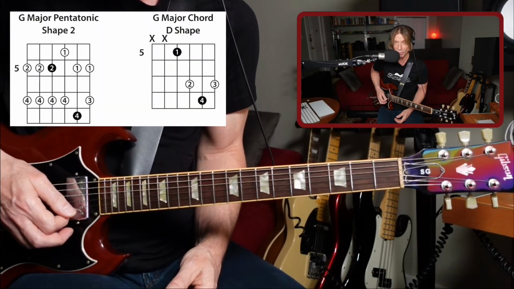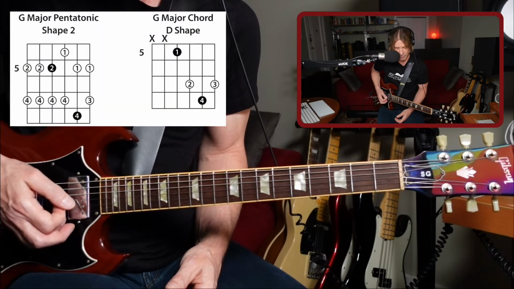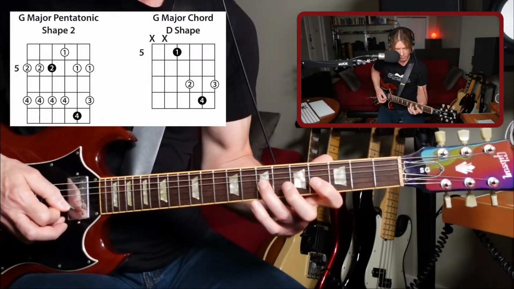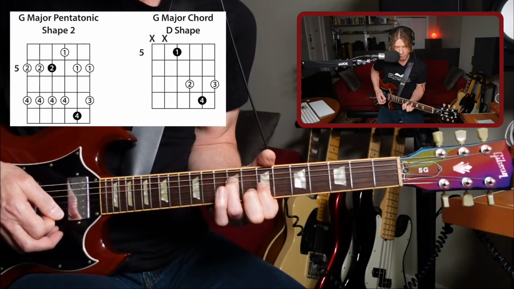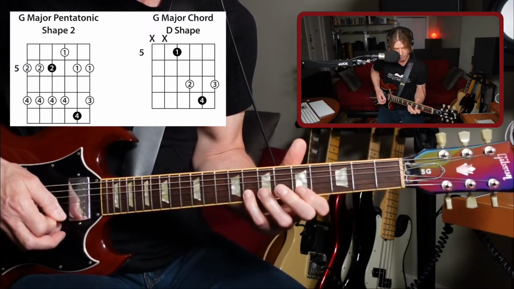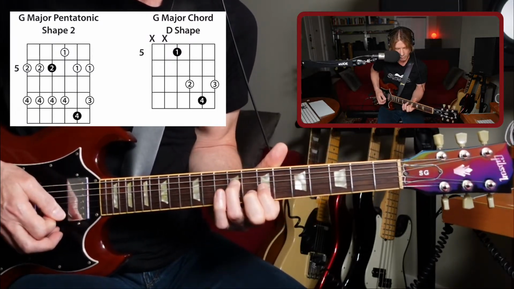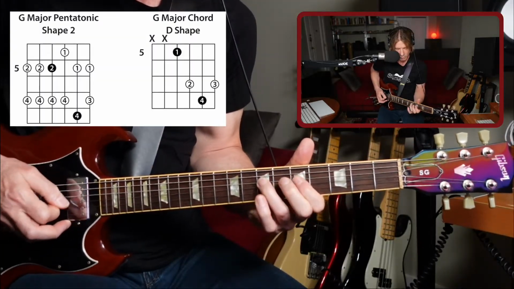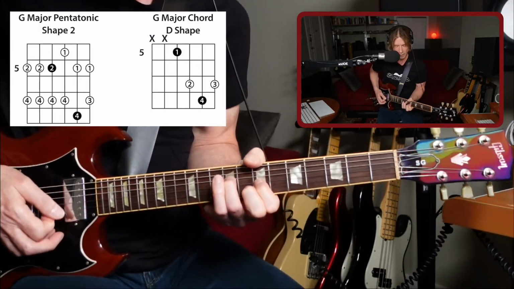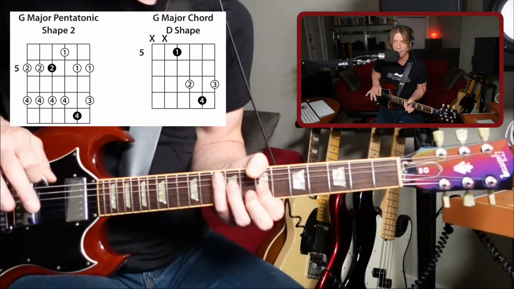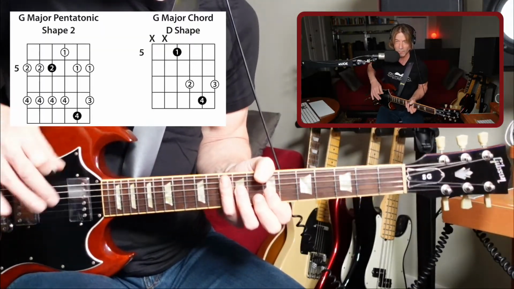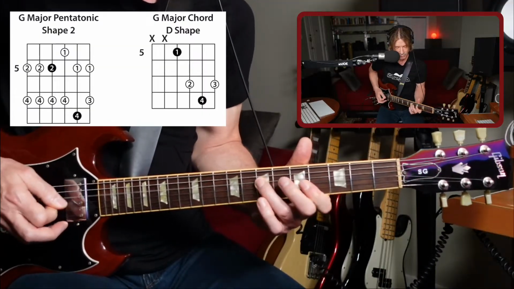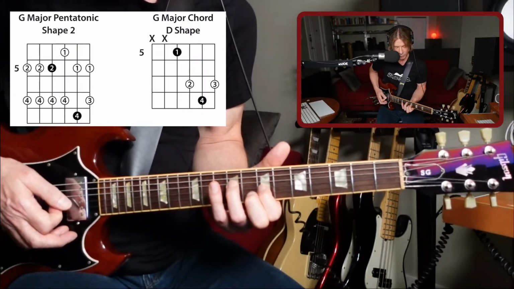Second string set. Say that 3 times real fast. The B, the G, and the D string. There's a good lick right there too, right? Pretty cool. It's almost bluegrassy. It's very bluegrassy sounding. And I do not claim to be any kind of bluegrass player here, right? I'm just playing the major pentatonic scale and the triads within it.